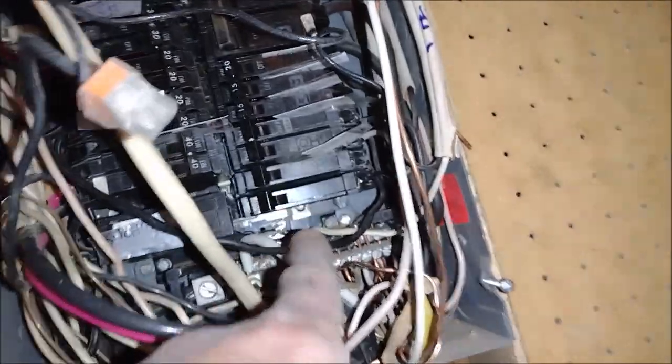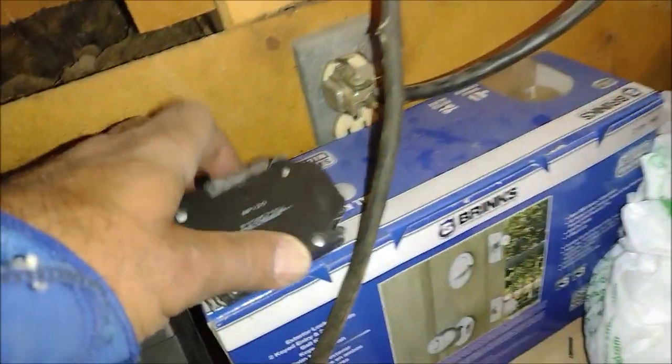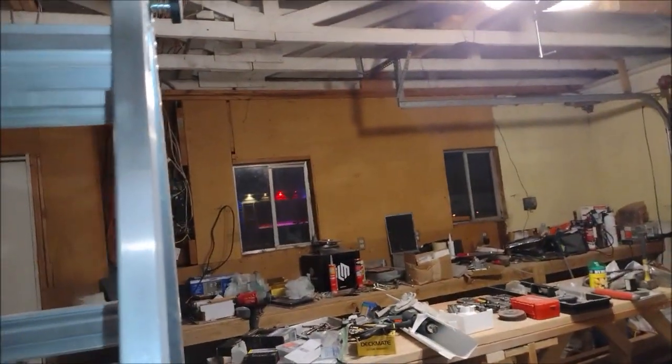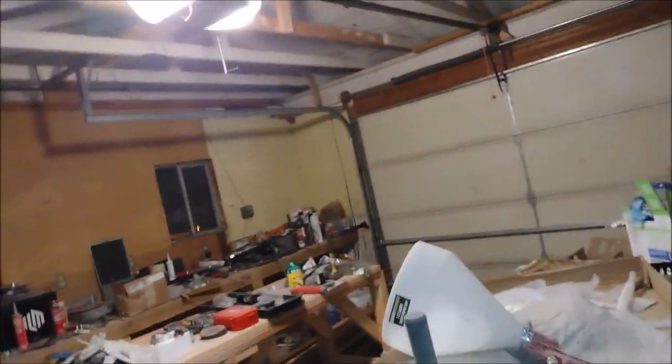So I have an extra slot here and an extra slot here. And I have an extra circuit breaker. How many scratches I have, how many punctures in my fingers. And it is cold here. This is not a warm state. And here's my neighbor in the window celebrating the Christmas.